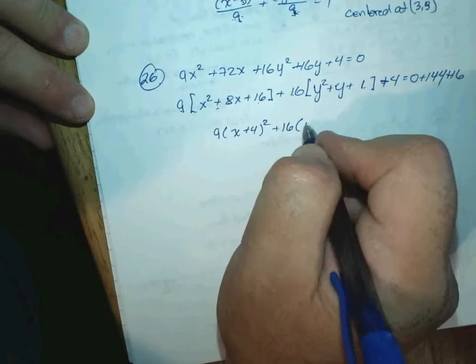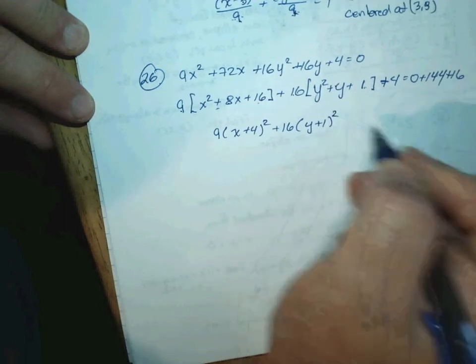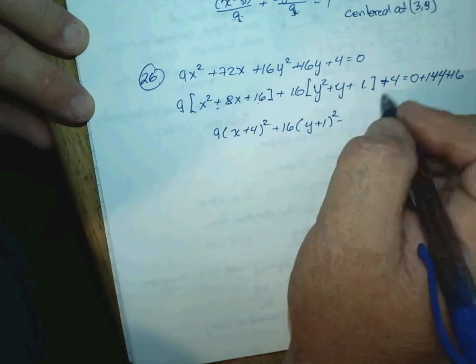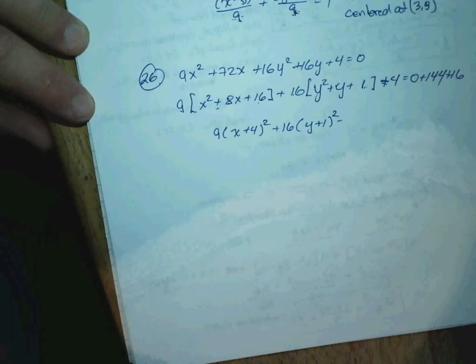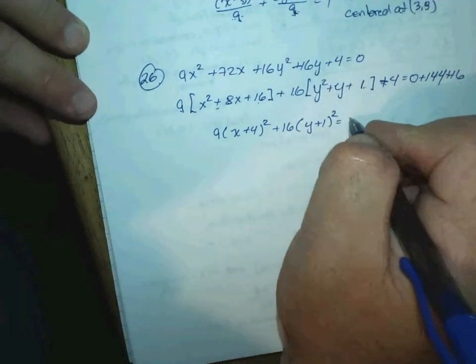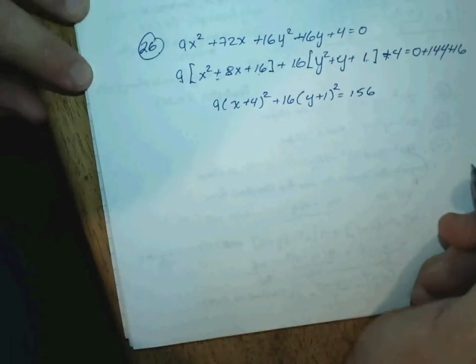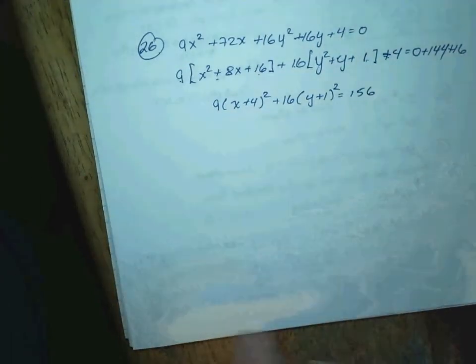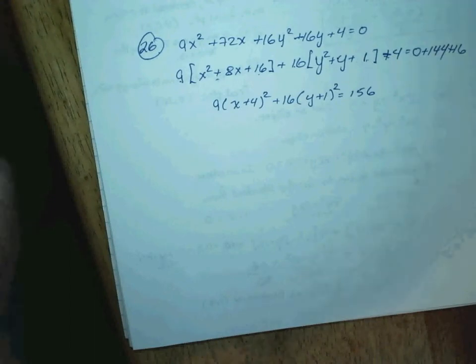Alright, now these are perfect squares. That's 9 times x plus 4 quantity squared. This is 16 times y plus 1 quantity squared. When we subtract 4 from both sides, let's see, 156, right?